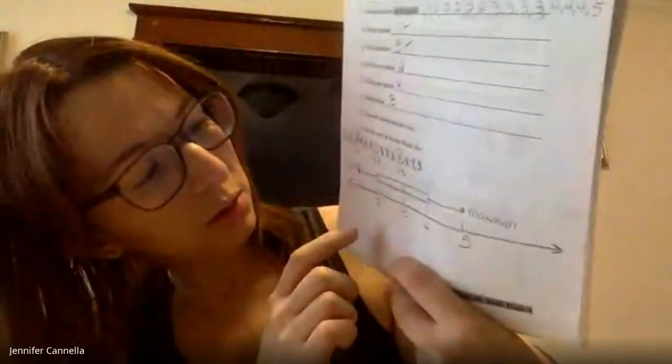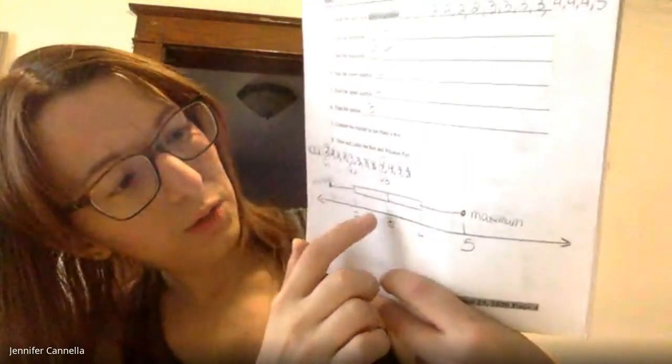Minimum 1. The Q1, which is right here, which is 2. The Q2 is 3, and the Q3 is 4. Okay? We're going to do another one like this, and then we're going to start to interpret and read. Okay? We're going to do now page 5.